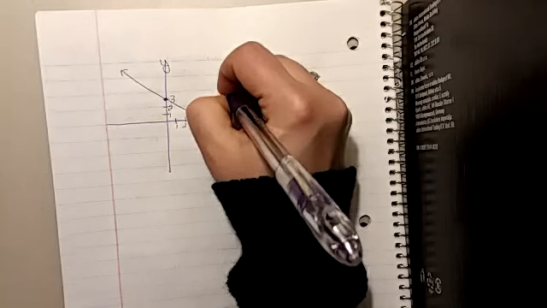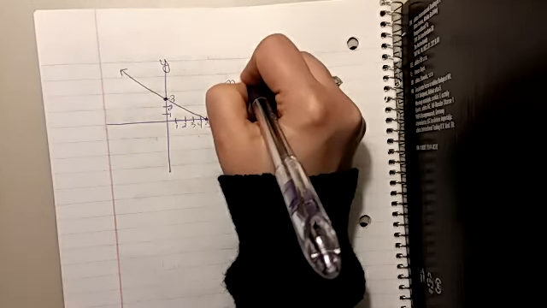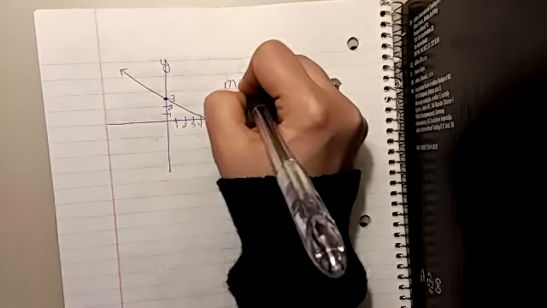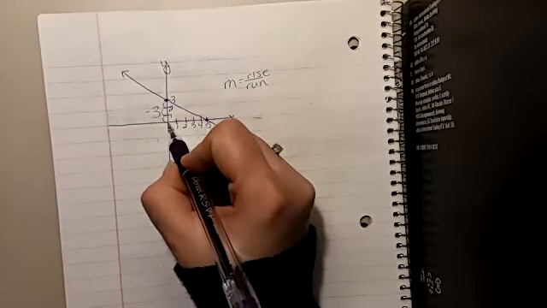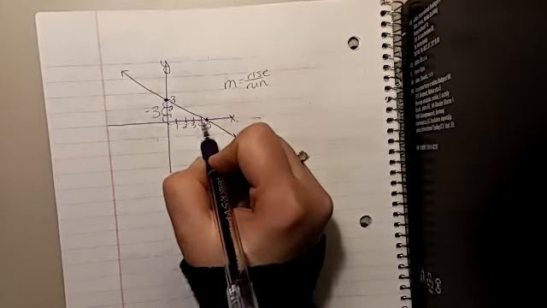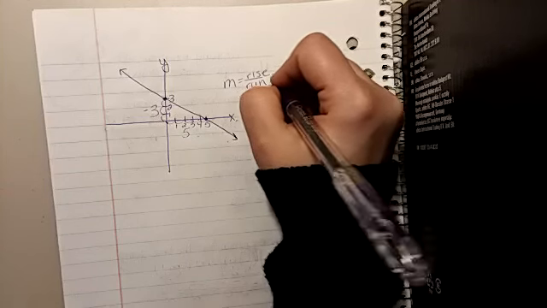So this time I'm going to count my slope because we know that slope can be rise over run. To walk from left to right, I'm going to go down 3, which we know down is shown by a negative. And I'm going to walk over 5. So that tells me that my slope is negative 3/5.